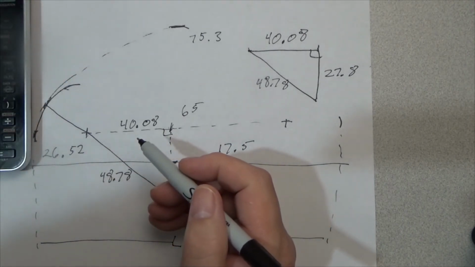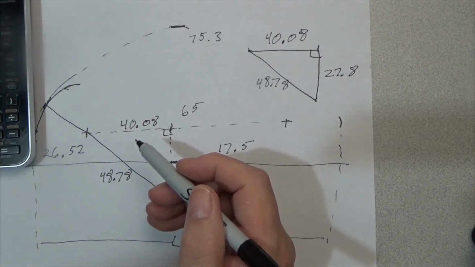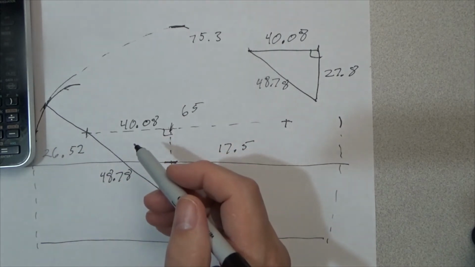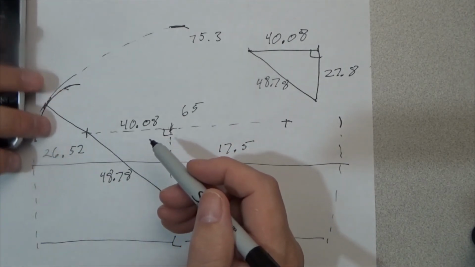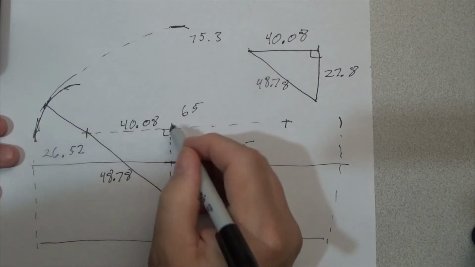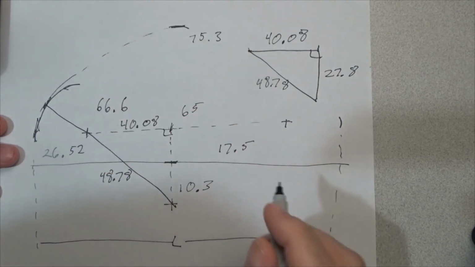So 40.08 plus 26.52 is 66, should have rounded that a little bit different. But the distance from here to here is 66.6.